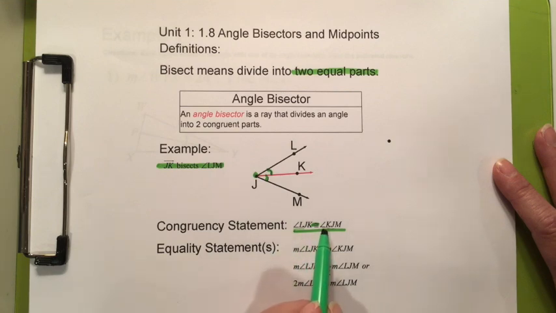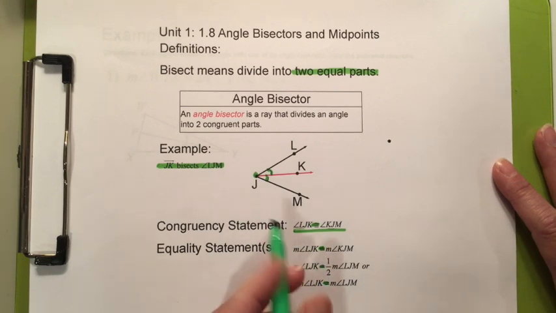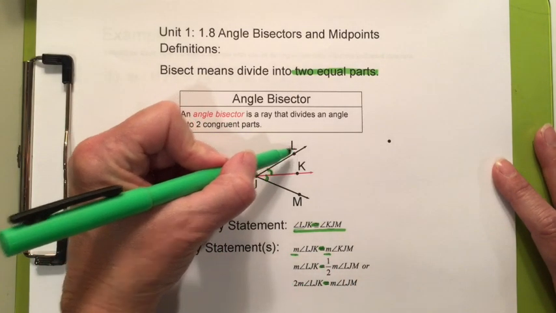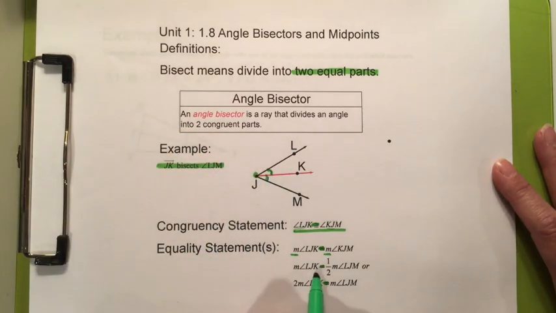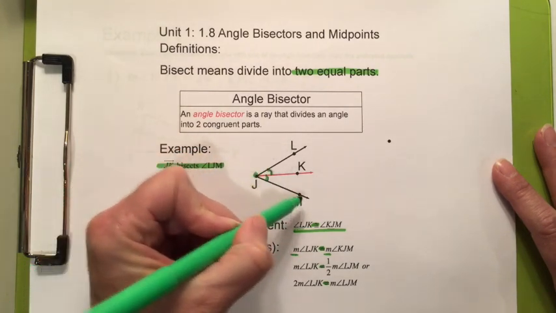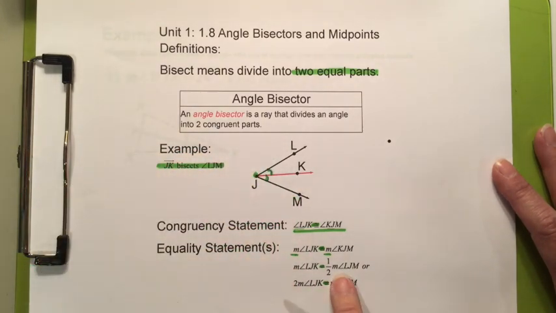So it's the same statement as above, just with an equal sign and the little m's. Or we can say the measure of angle LJK is equal to 1/2 of the measure of the big angle, measure of LJM. Another way of rewriting that mathematically is to put the 2 over here, multiply the 2 to the left side, and we get 2 times the measure of the small angle is equal to the measure of the larger angle.